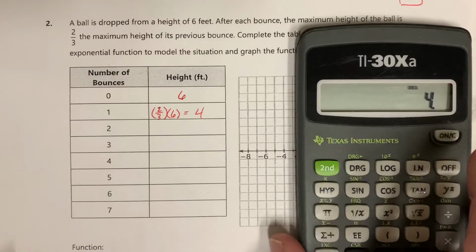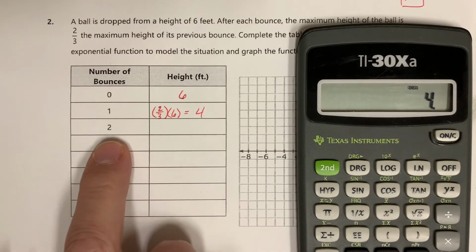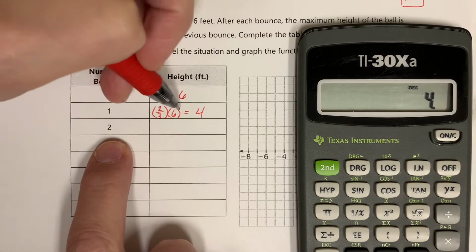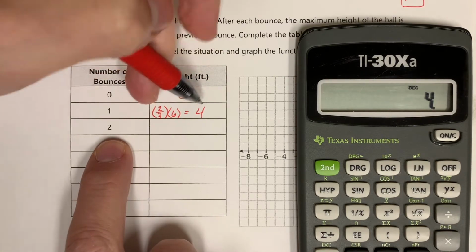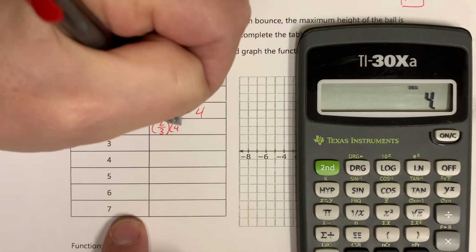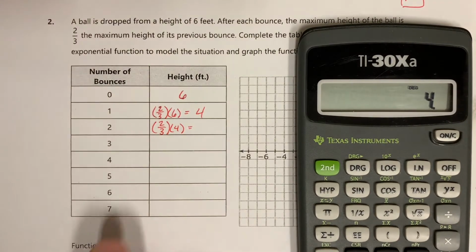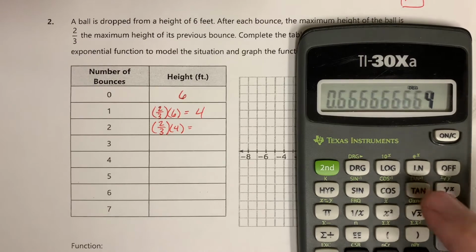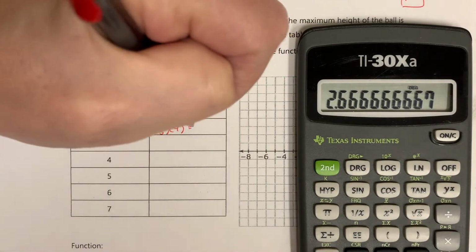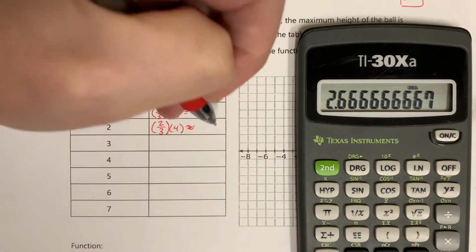All right, let's do it again at 2. What's going to happen now is you're going to take the previous 4, and again multiply it by 2/3. If you do that, 2 divided by 3 again equals, times 4 equals, you get about 2.6 repeating, which is approximately 2.7.